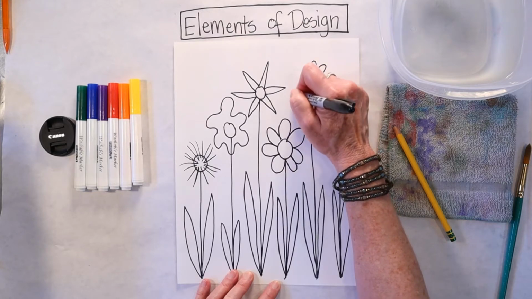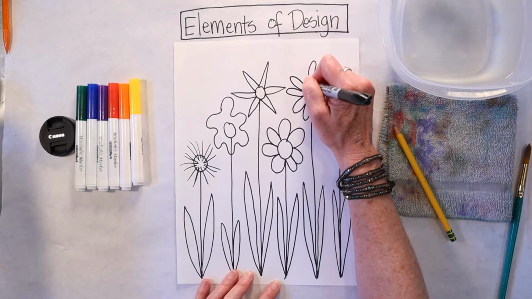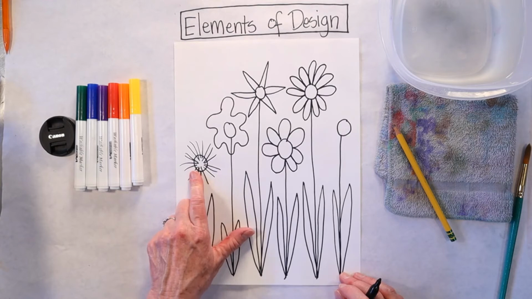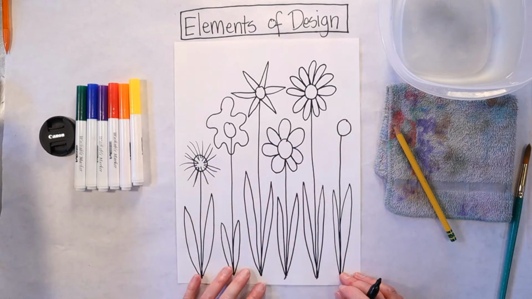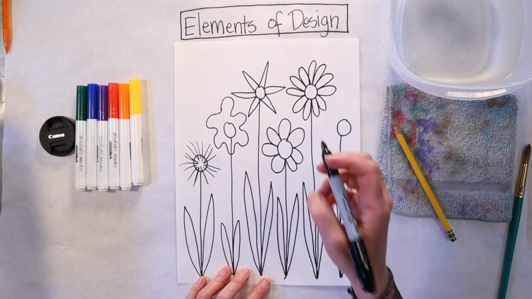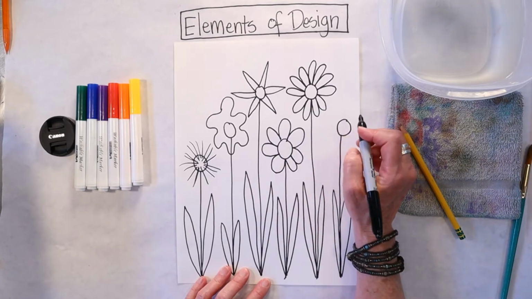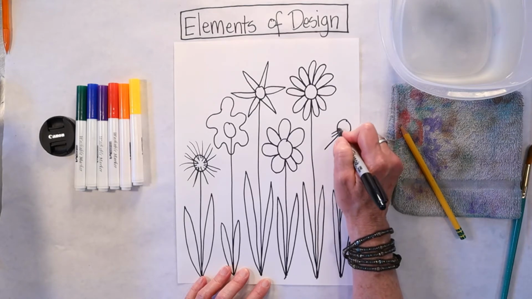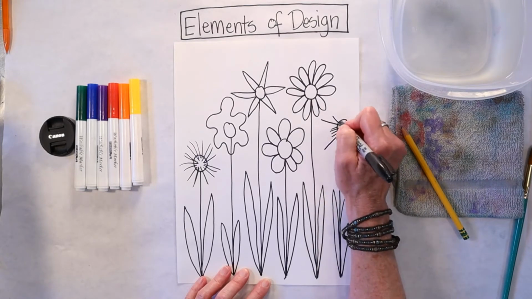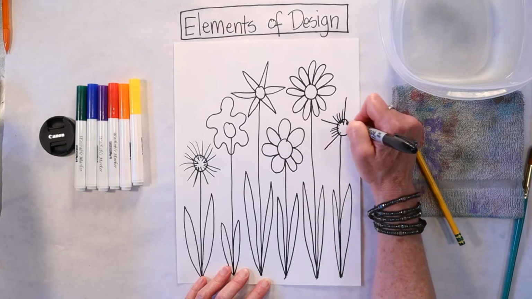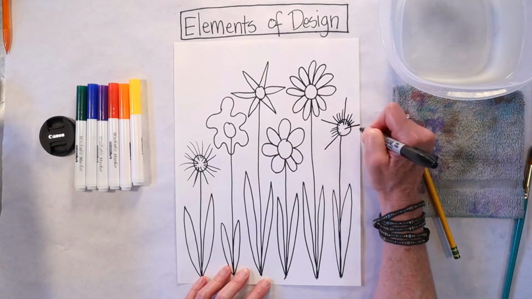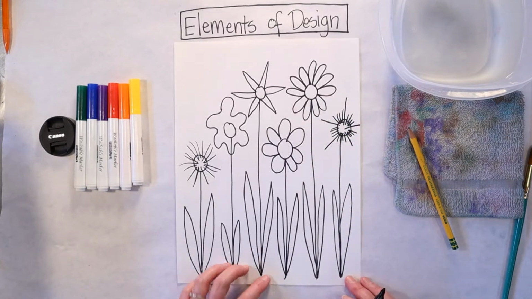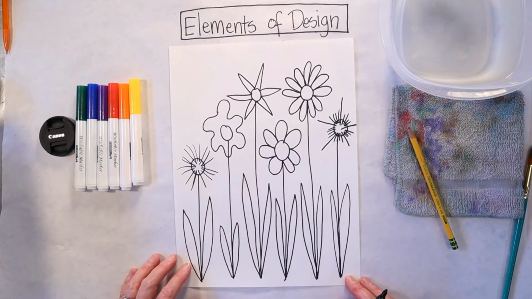So can you come around? There we go. And I want to go back to something like this one for my last flower because I really like the texture it has. But this time I'm going to make a pattern, but you can make yours however. I'm going to go long, short, short, short, short, and repeat. There we go. These two have the most texture.